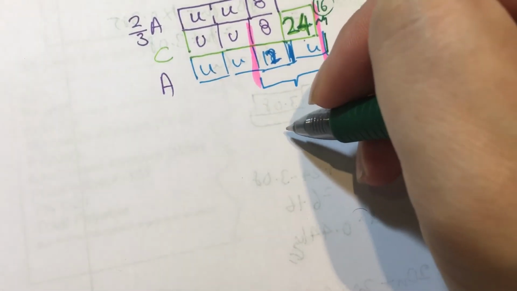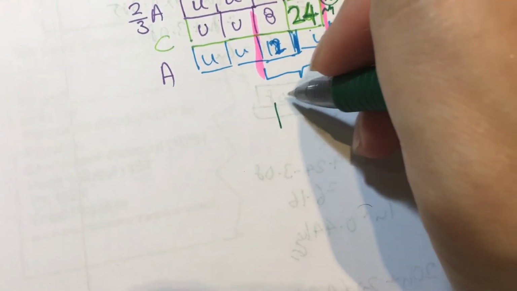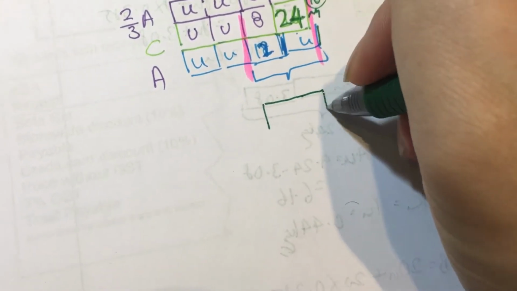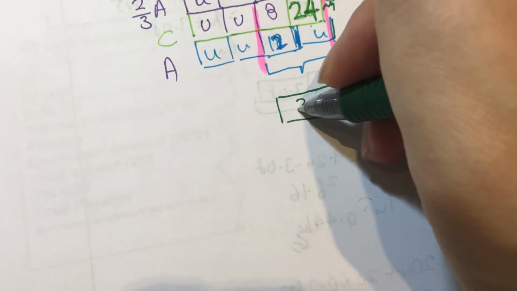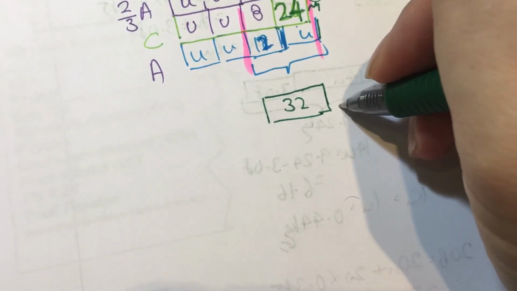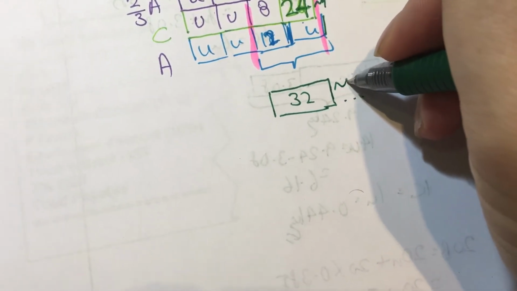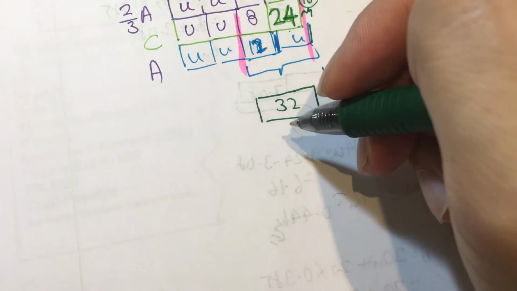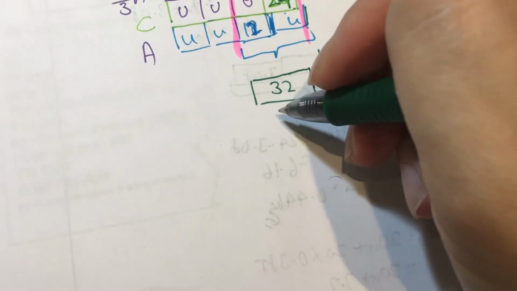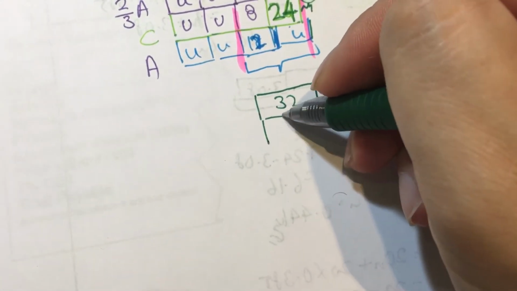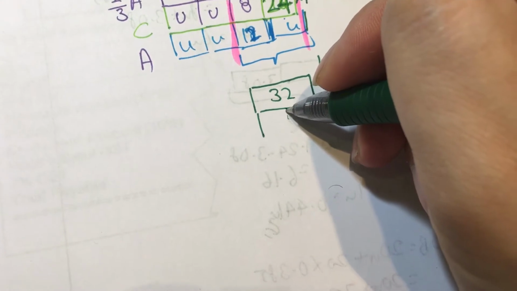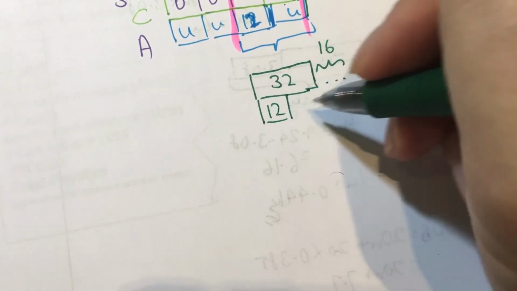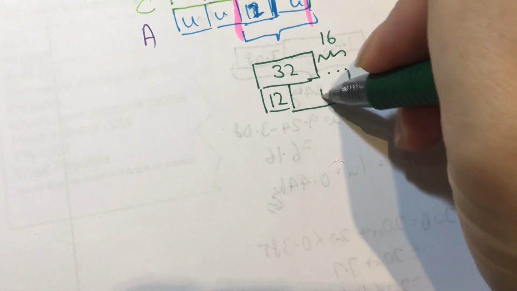So in total we have 24 plus 8, which is 32, and meaning that there is this gap which is 16. Okay, then we have 12 here, and then we have a full unit.